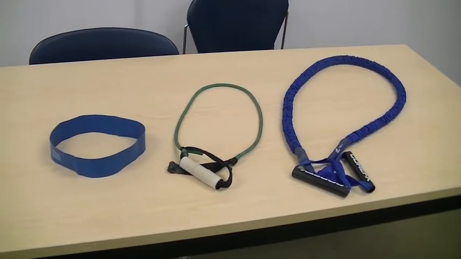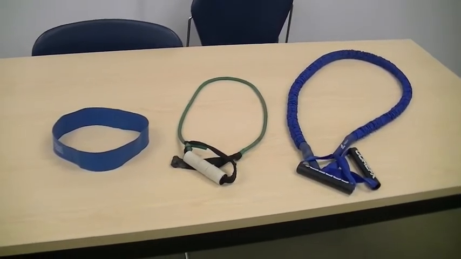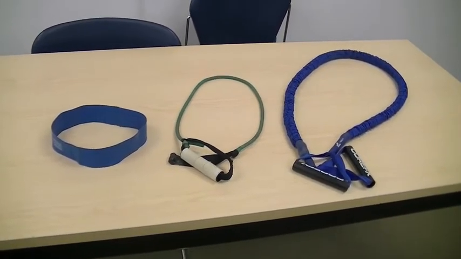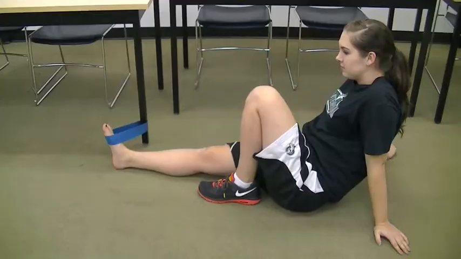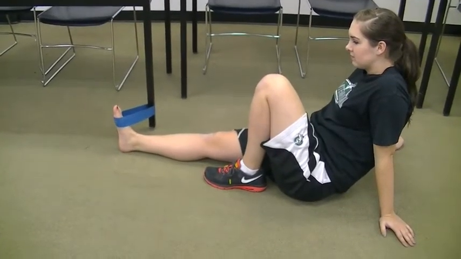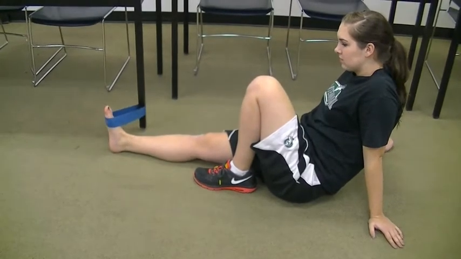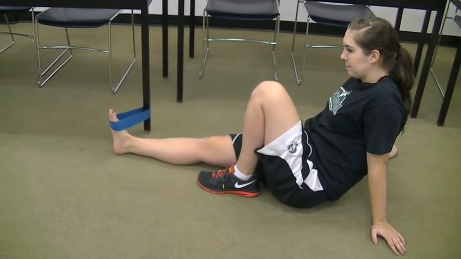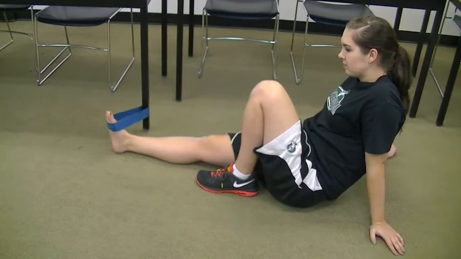There are many different types of elastic bands you can use to perform these exercises, dependent upon the patient's initial strength and equipment available. Once the patient has learned the correct technique, they can perform these exercises anywhere without the presence of the therapist by attaching the elastic band to a table or chair.